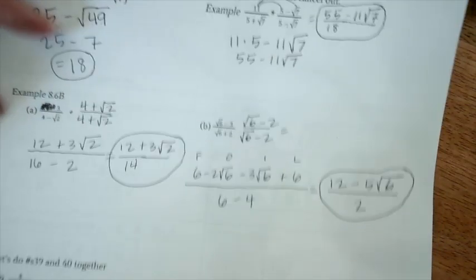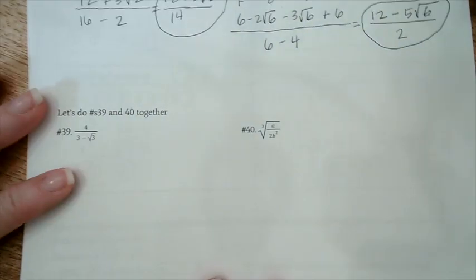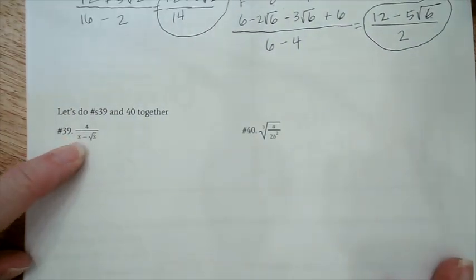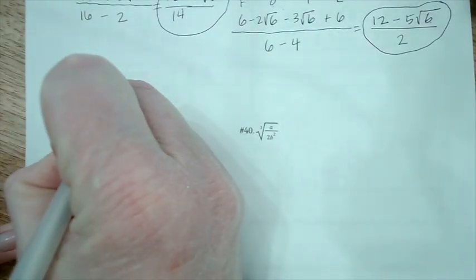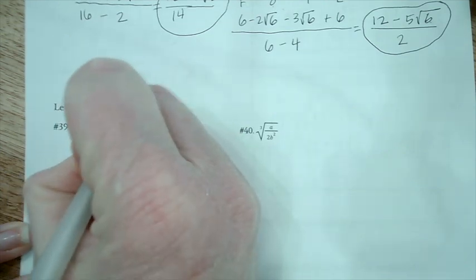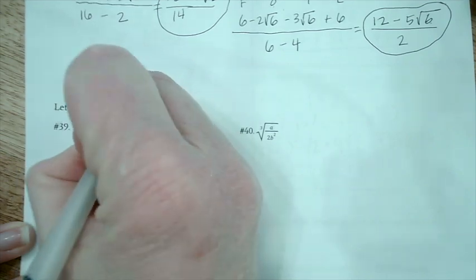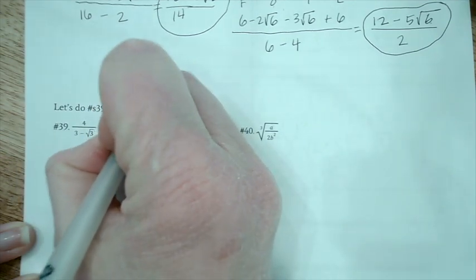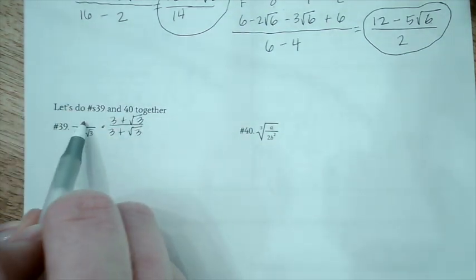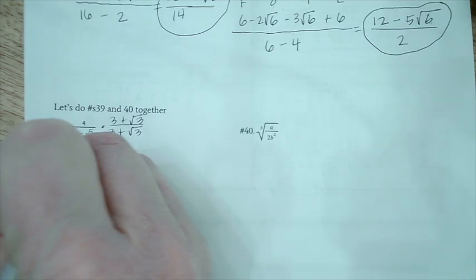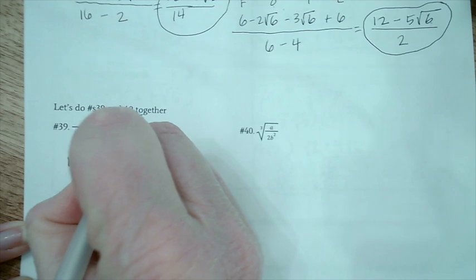Okay, let's go ahead and do 39 and 40, and then we'll end this week's lessons here. So we have this problem here. Remember, we're going to multiply their conjugates and do the same on top. So I'm doing distributive property. 4 times 3 is 12. Plus 4 times square root of 3.